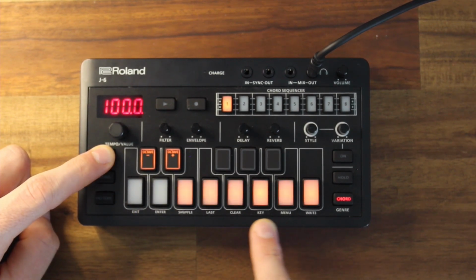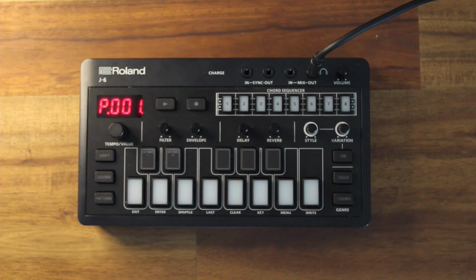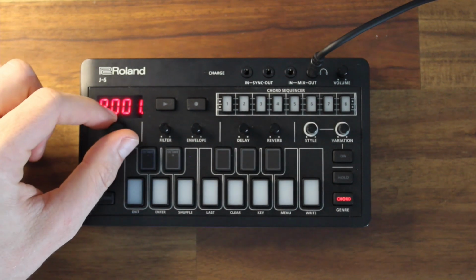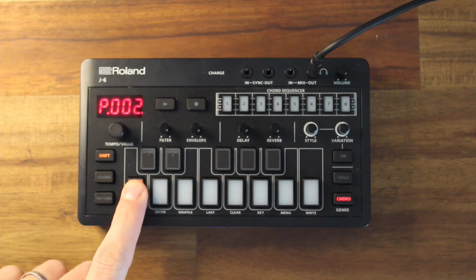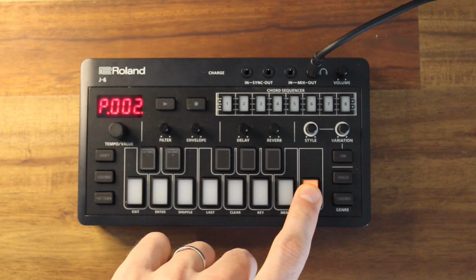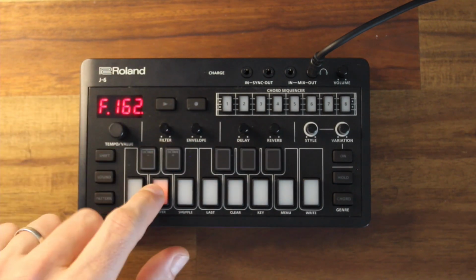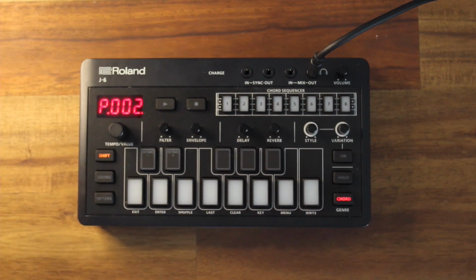But instead of accessing these, I'm going to go all the way to genre over here. And you'll see in the top left corner, I get P001. And I can really start playing around here and listen to the different chords. Just open the filter a little bit more. So a totally different set of chords, and you might find that you really like that particular pattern bank.